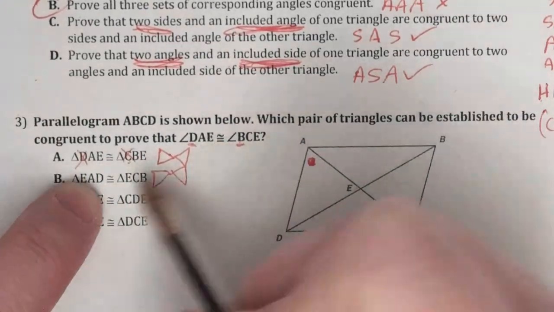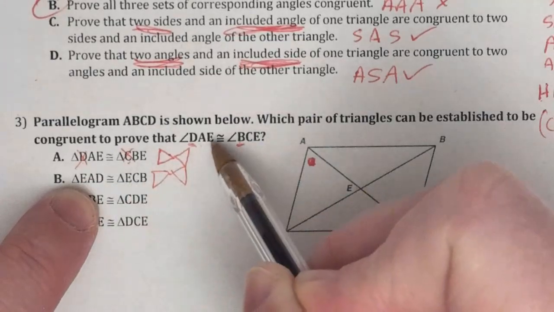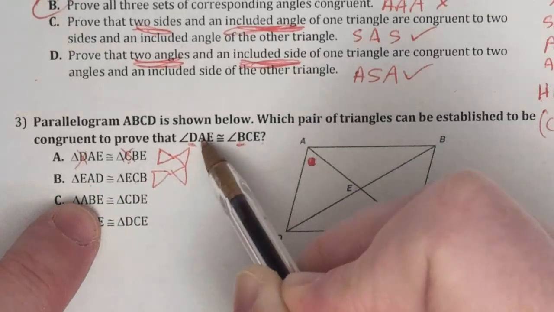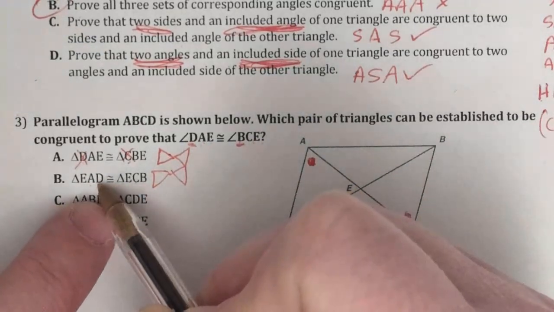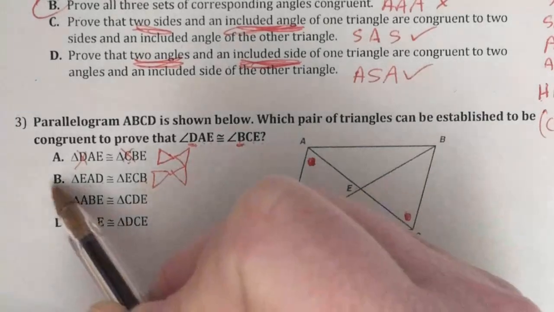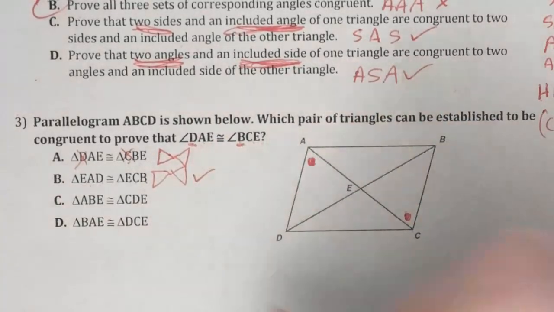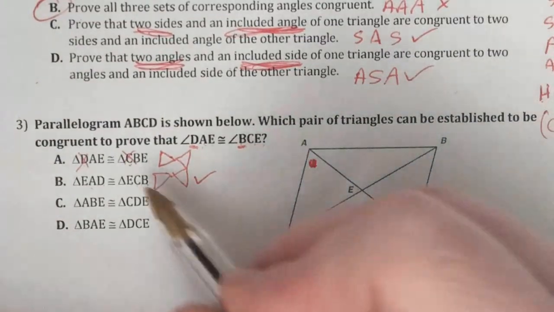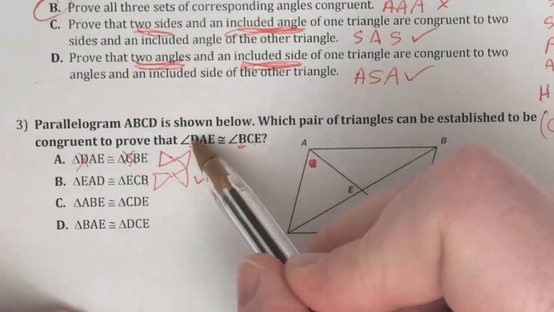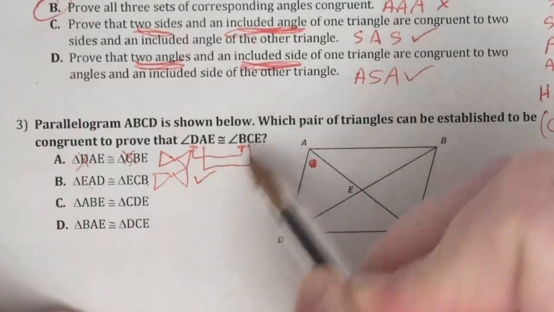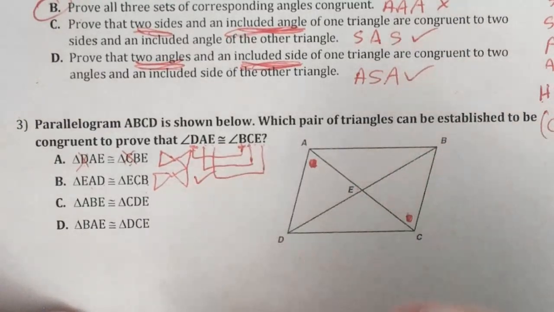How about this one? E and E. That works. And then A and C. Yeah, that works too. And D and B. They're in the same positions. So far, this is working out a lot better than this other one. Because I noticed that these two were talking about the same triangles. So I was like, wait a minute, what's going on? We need to match the letters. D needs to match up with B. A needs to match up with C. And E needs to match up with E.